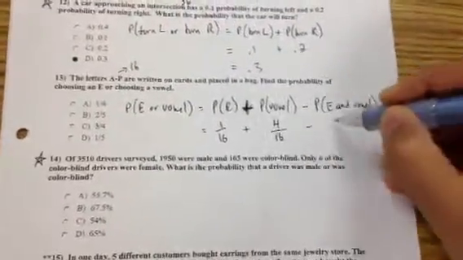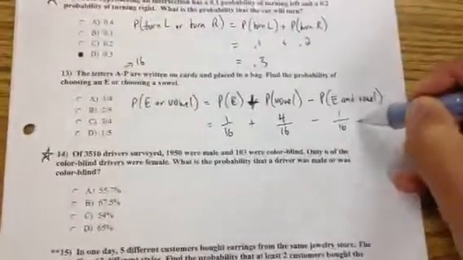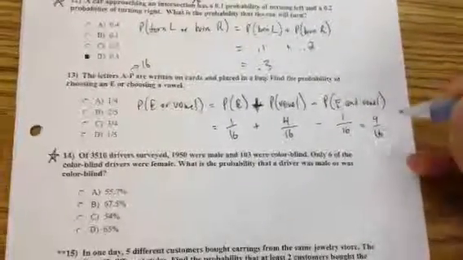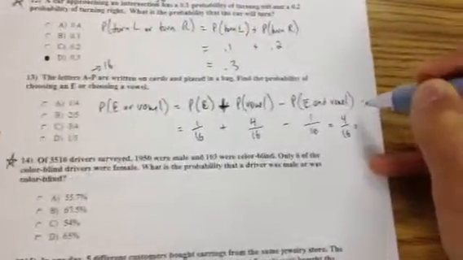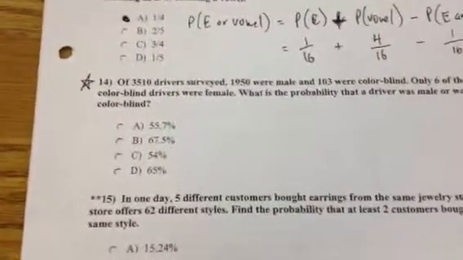And then we need to subtract off the 1 E that is a vowel. So in the end, when you do that math, 1 plus 4 minus 1 gives us just 4 over 16, which gives us 1/4. So then it's going to be answer choice A. Alright, almost done.